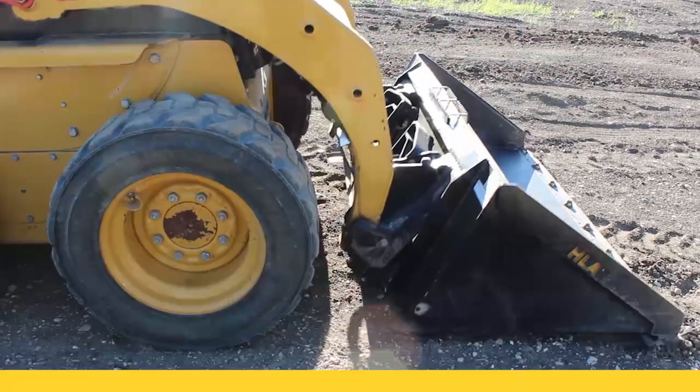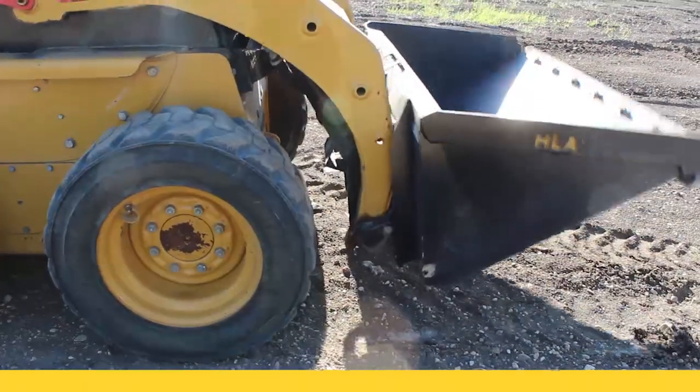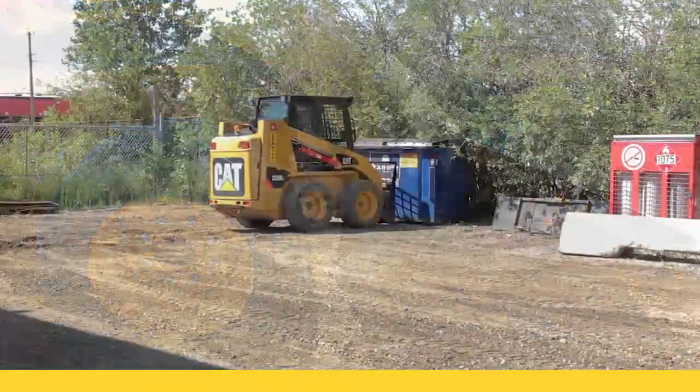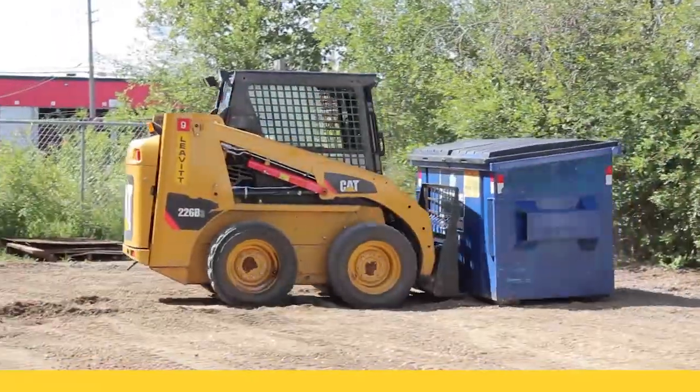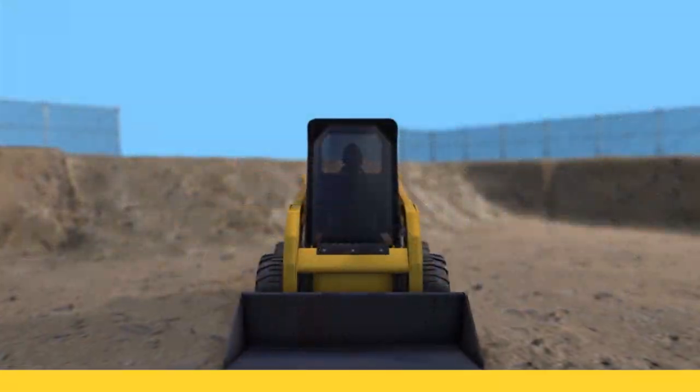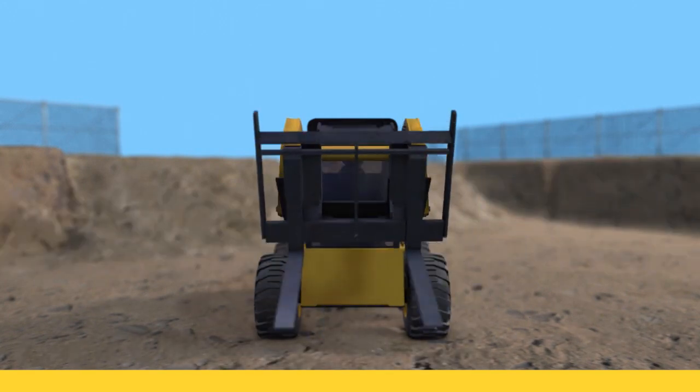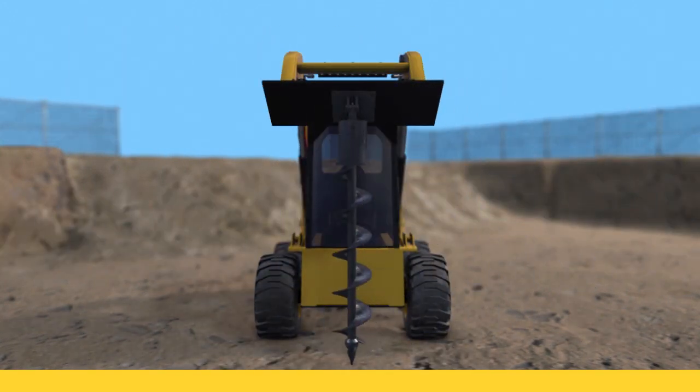Attachments are parts of the machine that attach at the end of the lift arms. These attachments are used to hold and carry material, among other functions. The most common skid steer loader attachments include buckets, forks, and augers.